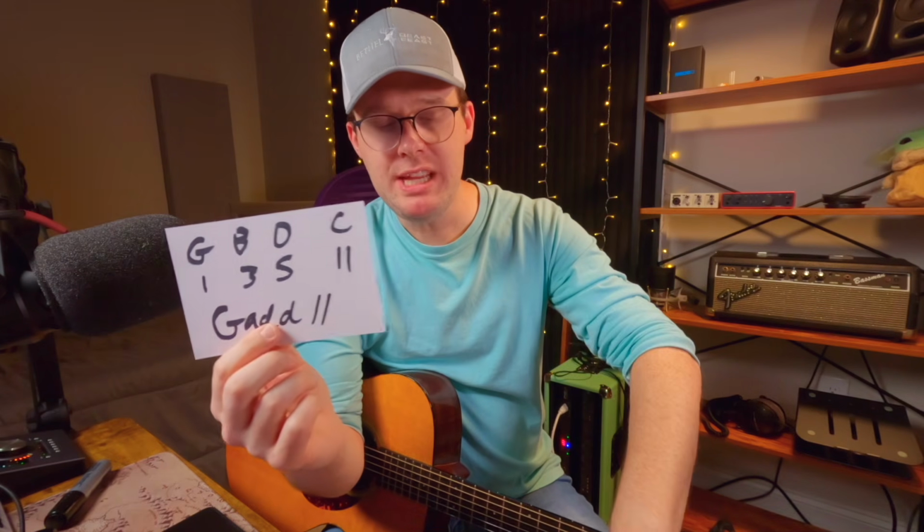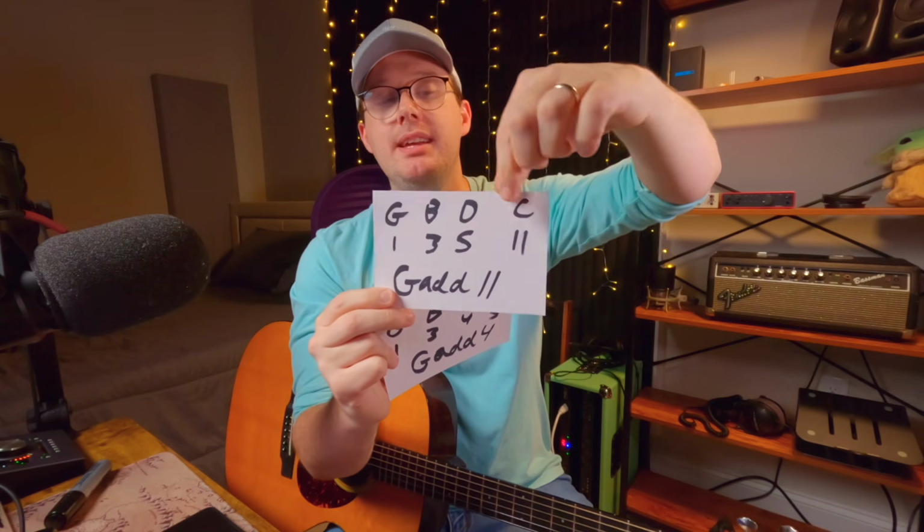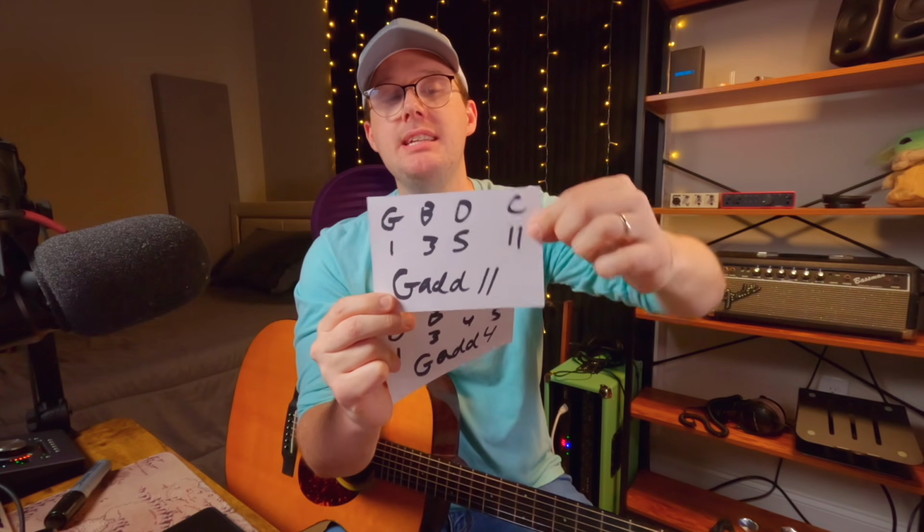Okay, so to continue this, G add 11, the 11 is the note C, very similar to when we had G add 4, but again, it's about the location of the C. So if we go above the octave, above 1 is going to be 8, which is G. Then we go A, B, C, C is the 11, there's a G add 11.